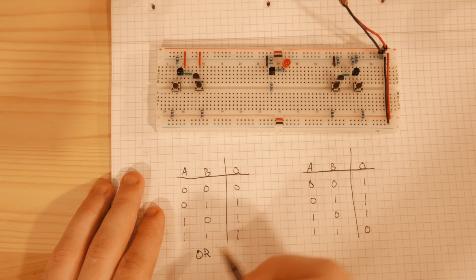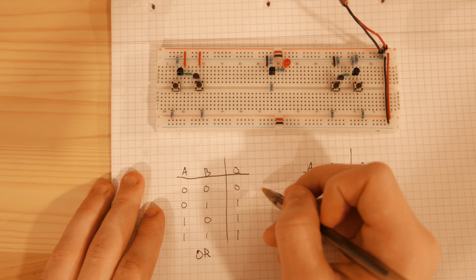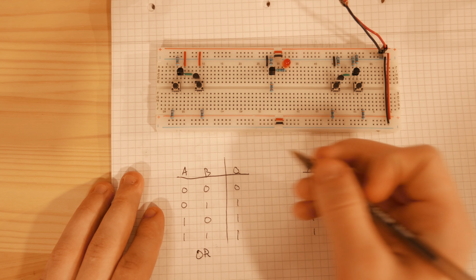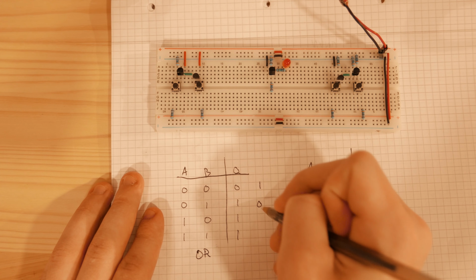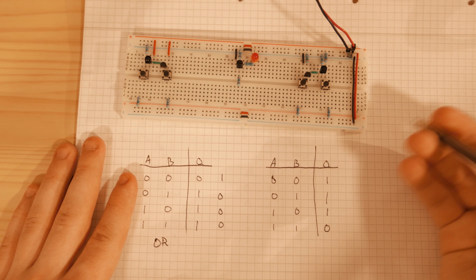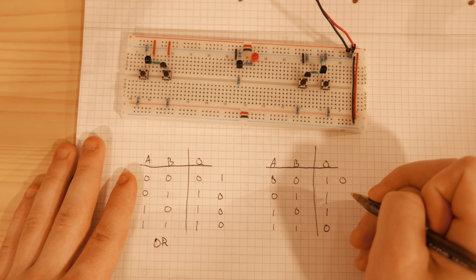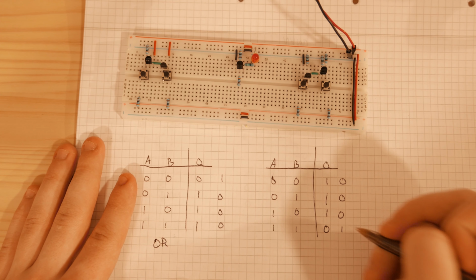So the OR gate has this truth table, but the NOR gate, which it's called, an inverted OR gate, would look like this. And the AND gate, which is an inverted NAND gate, because the inverse of an inverse is just the original input, so the inverse of a NAND gate is an AND gate, and that would look like this. And there we have our AND truth table.